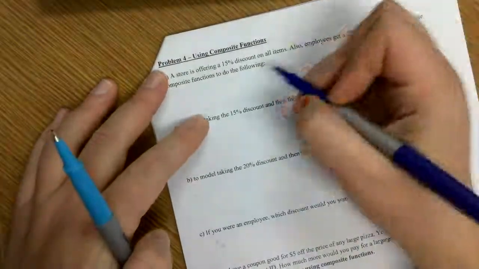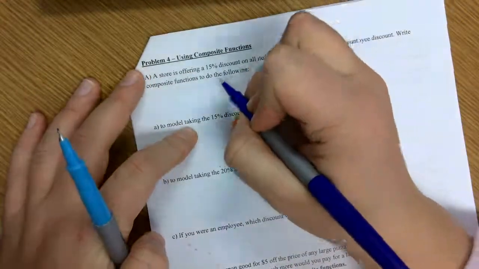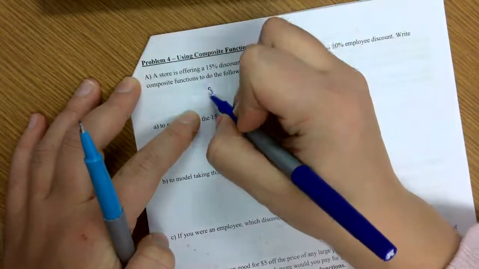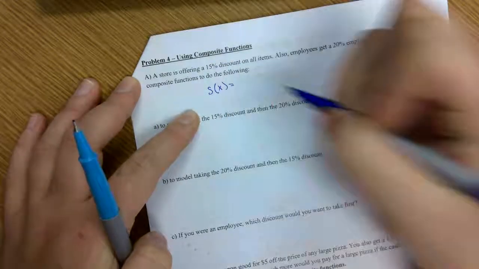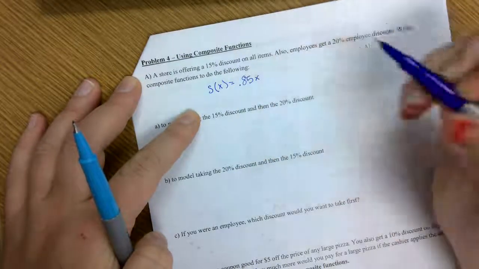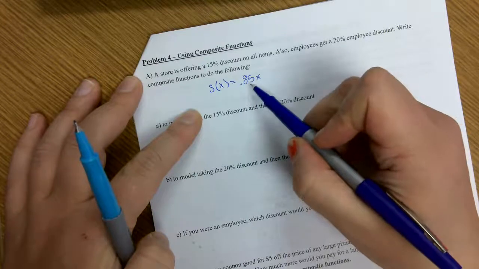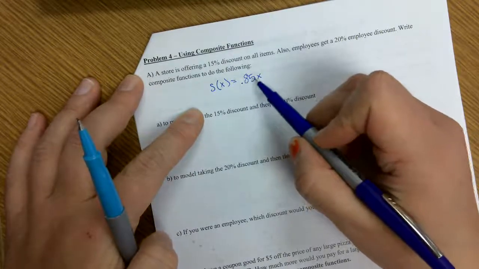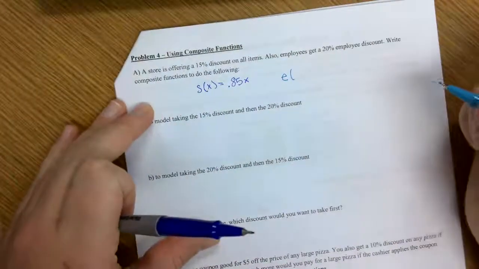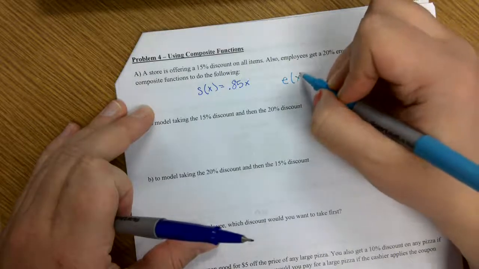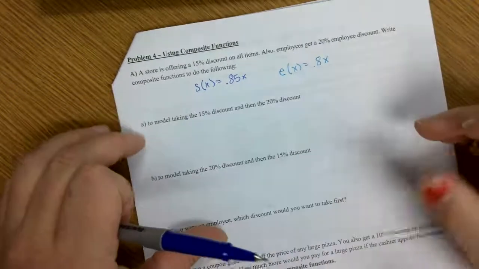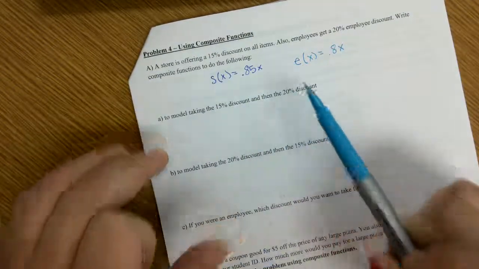So first thing I'm going to do is write out 2 different equations. So if I'm going to have a discount, we're going to label this one the store of X. So that's a 15% discount. 15% discount means that you're actually paying 85% of it. So you're taking 1, take away 0.15. So you're paying the 85%. The employee discount is 20%. So that's E for employee discount of X. And again, if you have a 20% discount, that means you're paying for 80% of it. To model the 15% discount and then the 20%.